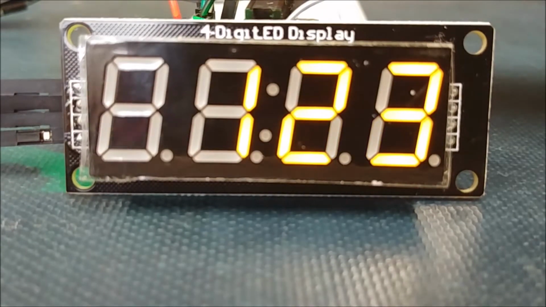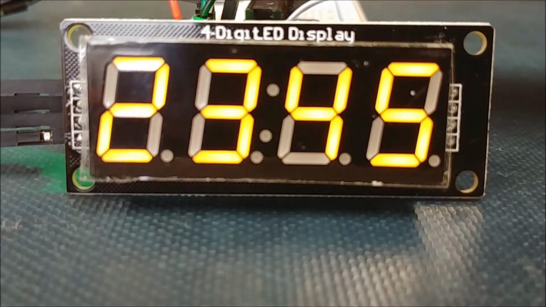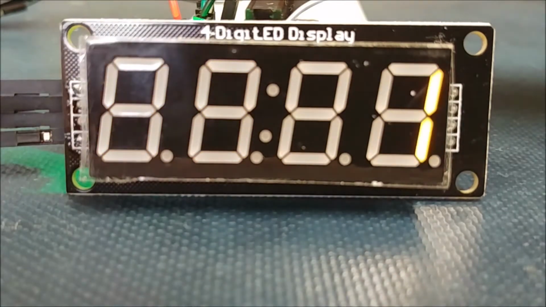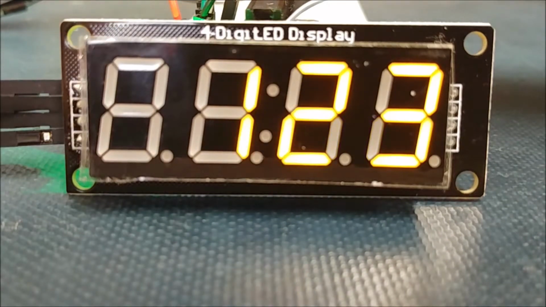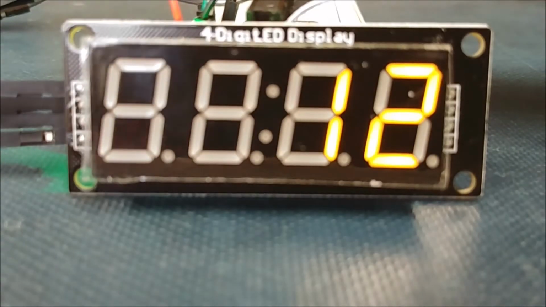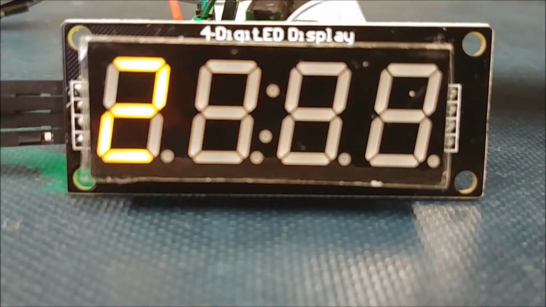Hey guys, this is just a quick showcase and tutorial of how to use the TM1637 4-digit LED display with a Raspberry Pi. What you're seeing right now is just a basic scrolling function I implemented on top of an existing Python library. If you want to use the Python library and/or read a quick tutorial on how I set up the hardware and software, check the GitHub repo in the description.